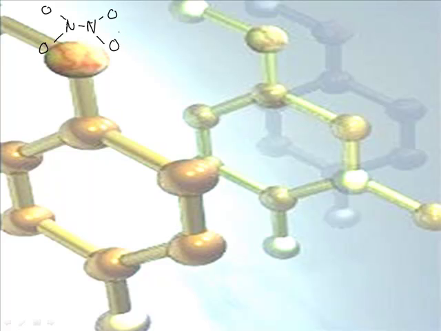The N's want 3 bonds, but the O's want 2. So this isn't going to make them happy, Mr. Sams. We're going to have to draw this. Are those double bonds? No, can't be double bonds. That's what I was thinking. Unless it's N-O-N-O-N-O. It's got to be this. I forget. Let me look it up.